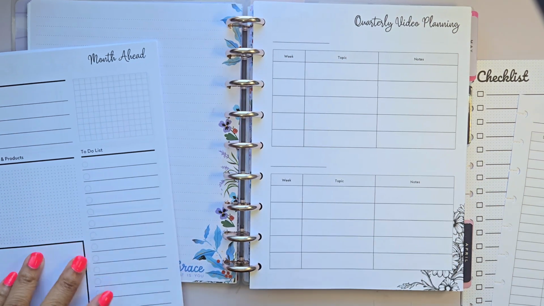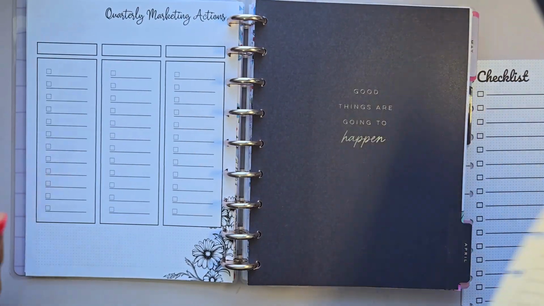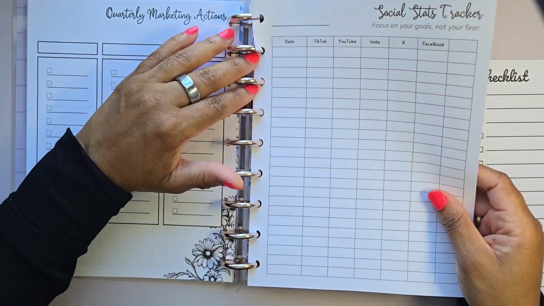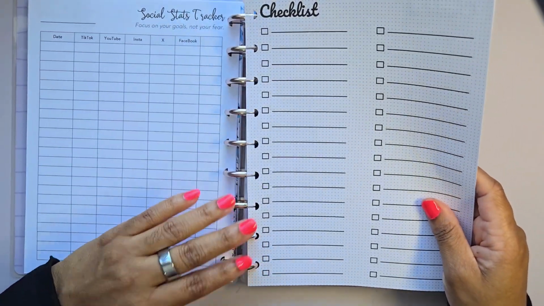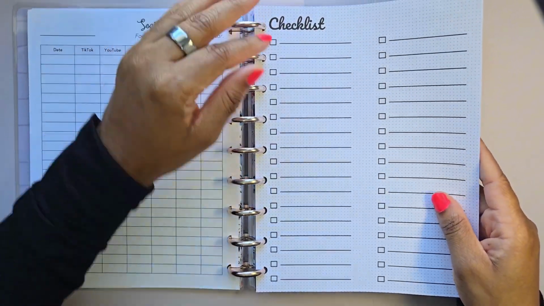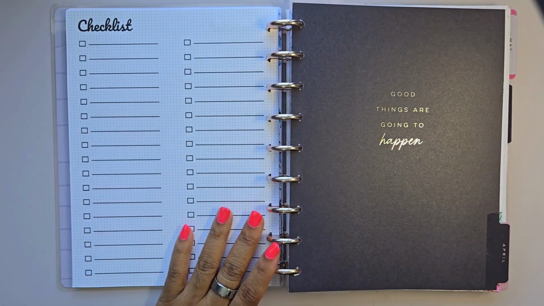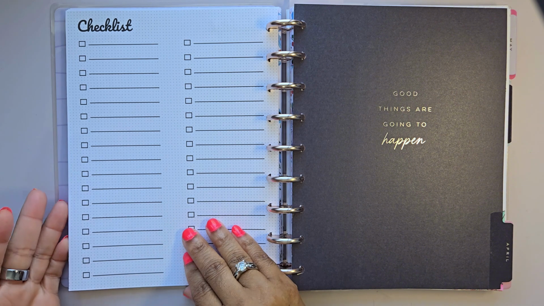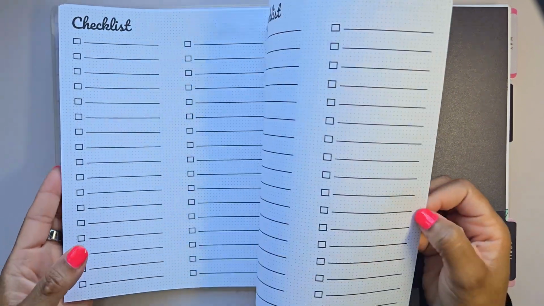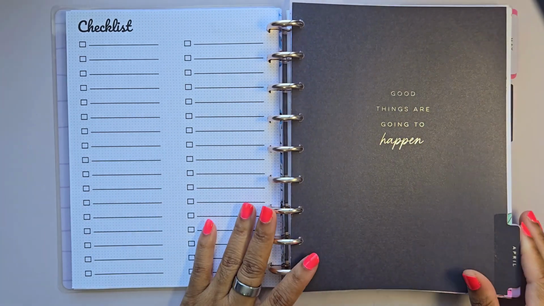That's how that works. I also need to put in here my social stats tracker, which I'm just going to track at the back of the front section. And then my checklist pages. And these are just pages to kind of help keep me organized when I have to-do lists, basically. And I just printed those literally on my home computer and cut and punch them. So that's all that I did.